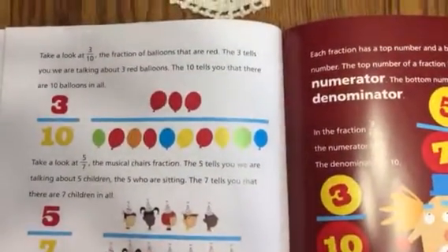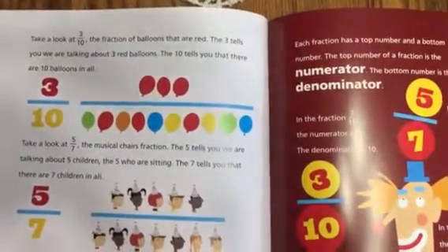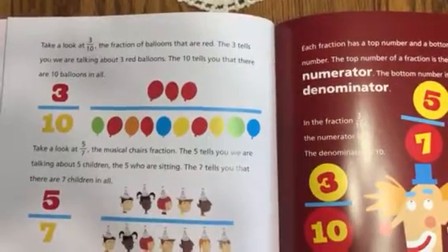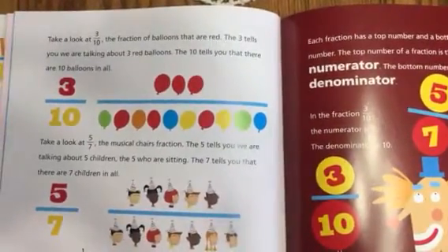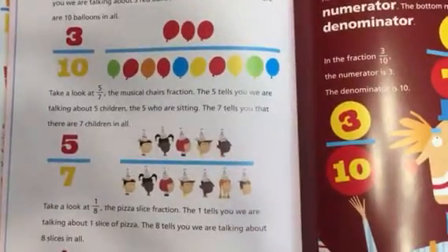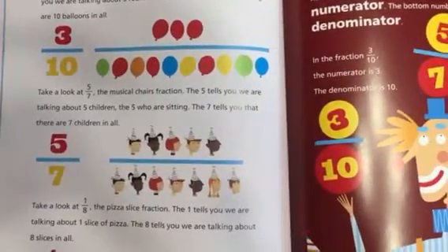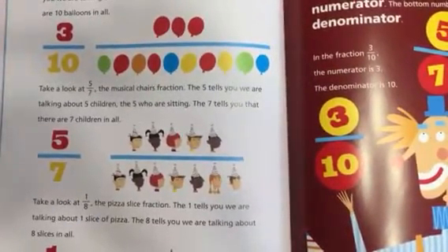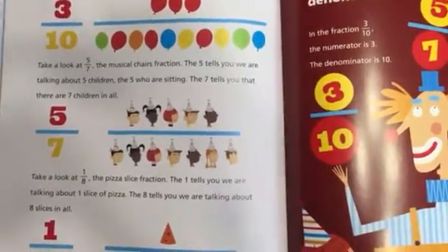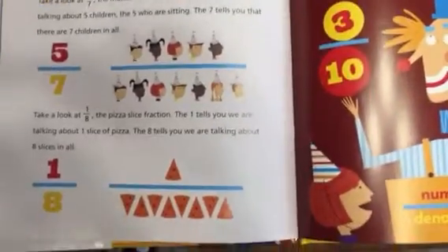Take a look at 3/10, the fraction of the balloons that are red. The 3 tells you we are talking about 3 red balloons. The 10 tells you that we are talking about 10 balloons in all. Take a look at 5/7, the musical chairs fraction. The 5 tells you we are talking about 5 children, the 5 who are sitting. The 7 tells you that there are 7 children in all.